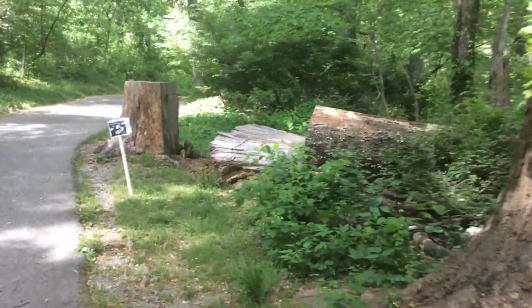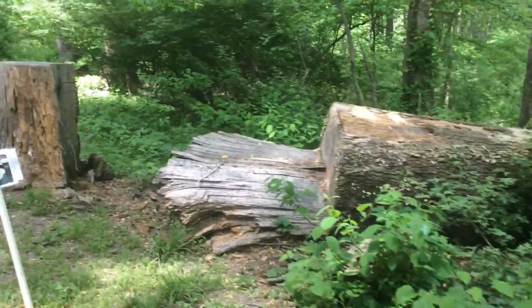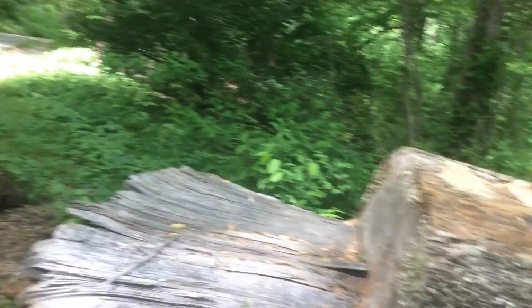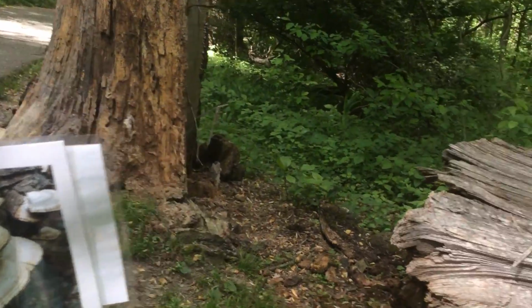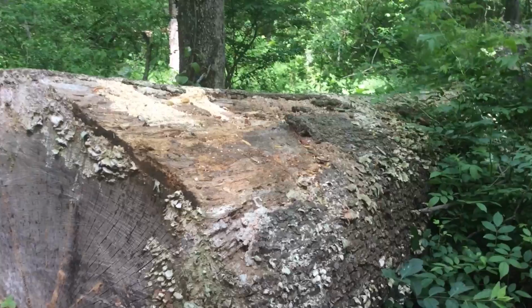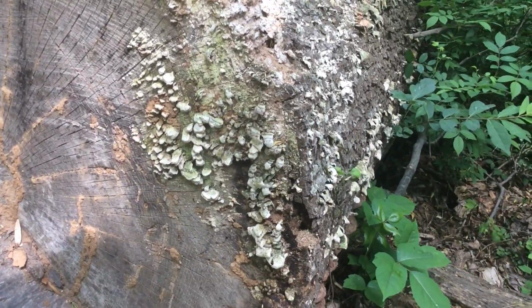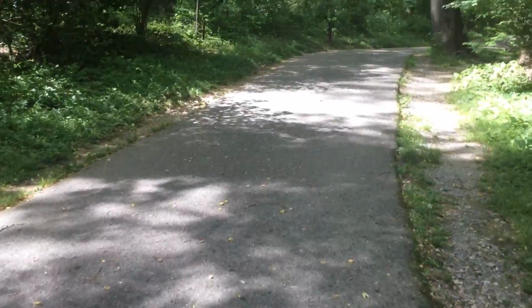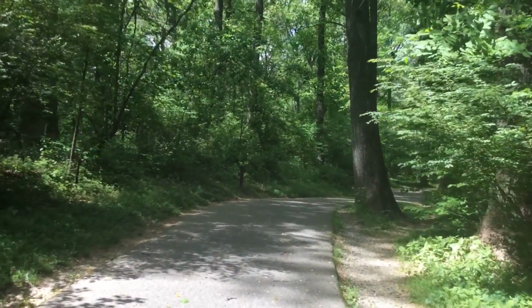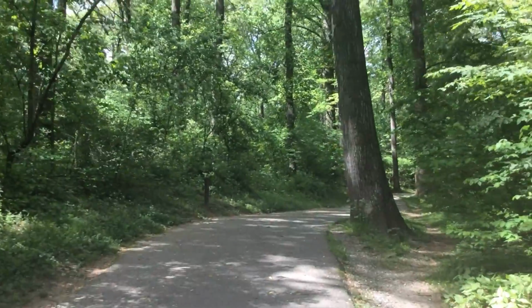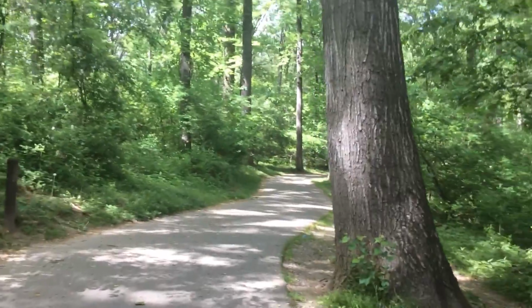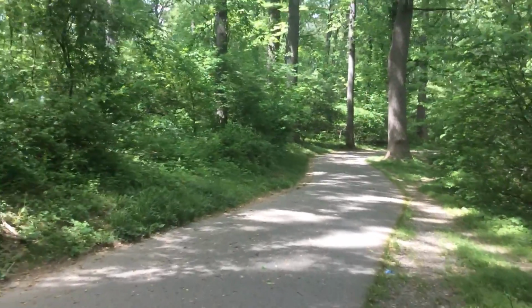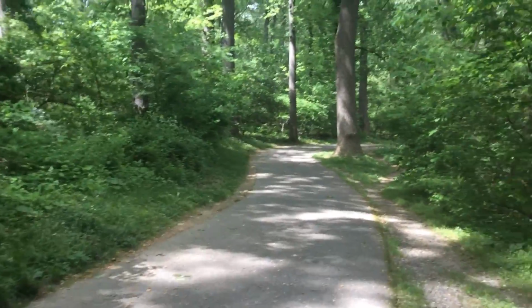Here we see a fallen tree covered in decomposers. Here we have shelf fungus. Shelf fungus is heterotrophic. It works to absorb nutrients from dead debris. Oftentimes, fallen trees or dead trees are not removed from a forest, and that's because they serve as important habitat for many of the birds and insects in the forest.